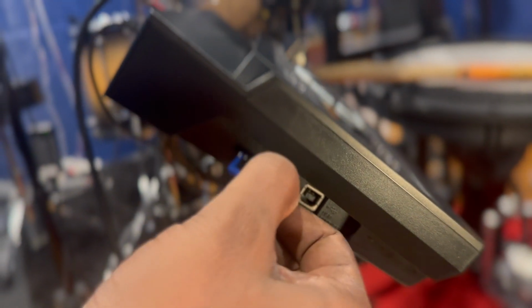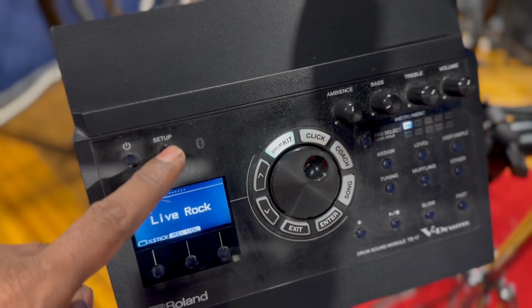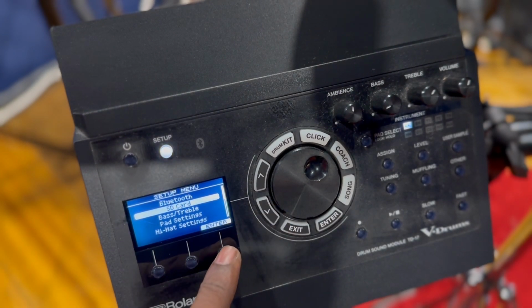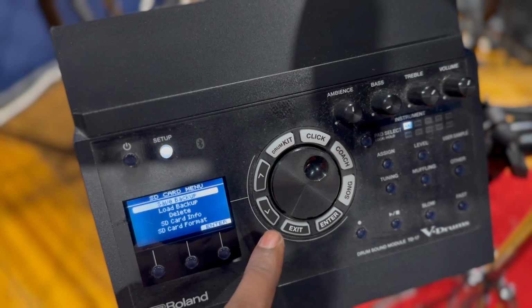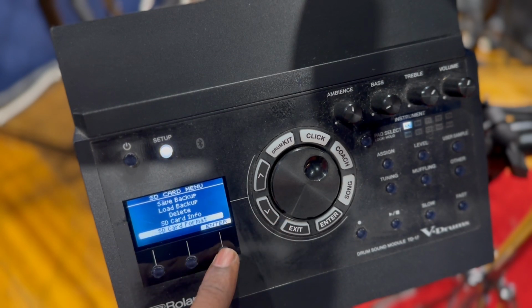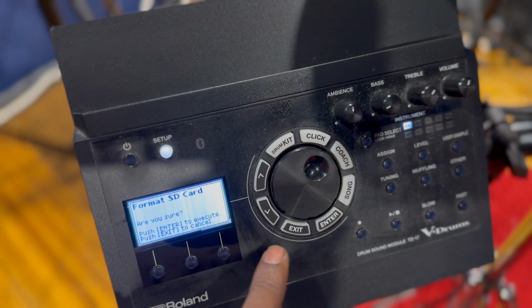Insert the SD card to the Roland TD-17 sound module. Press Setup, scroll down to SD card, press Enter, scroll down to Format SD card, press Enter, press Execute and press Enter button.